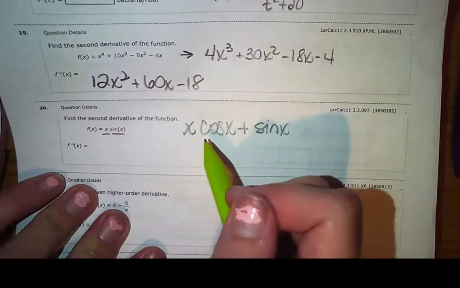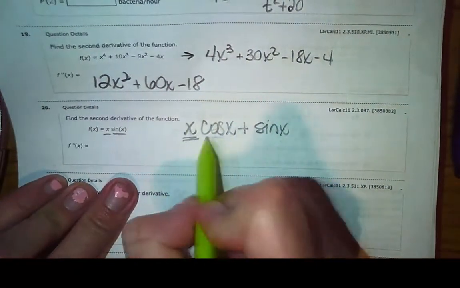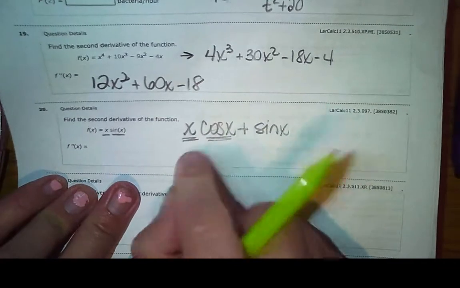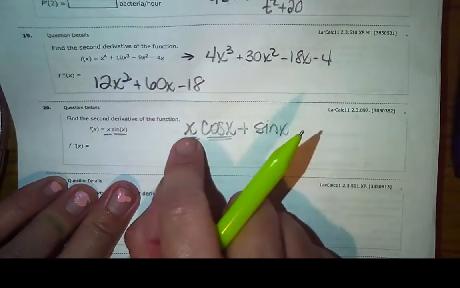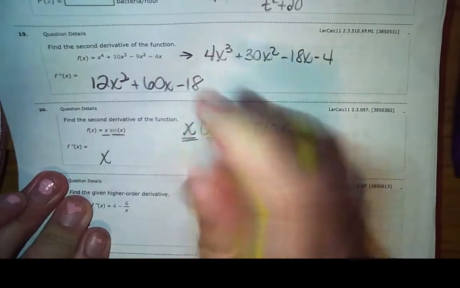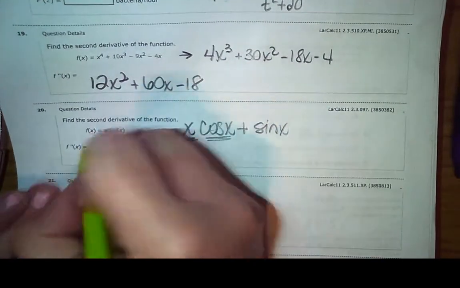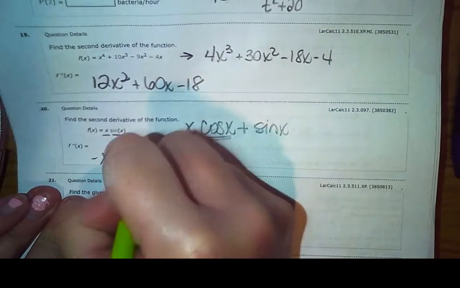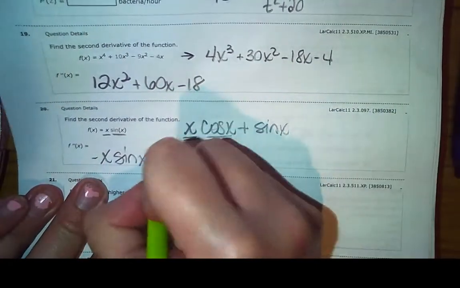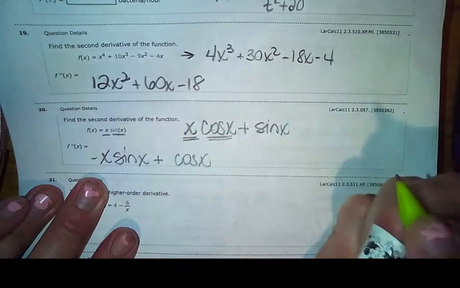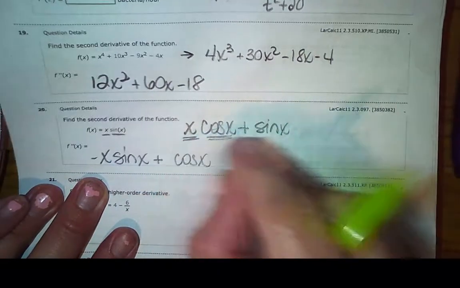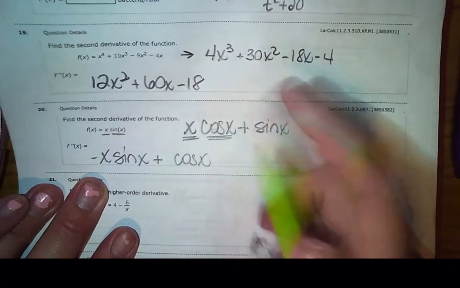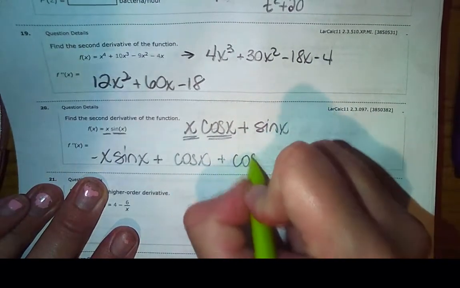Now I've got to take a second derivative. So I have this thing times this thing, so variables times variables. I'm going to have to use product rule on this part, but not this part. So I've got first times the derivative of the second, which is negative sine, plus the second times the derivative of the first, which is 1. And then the derivative of sine is cosine.